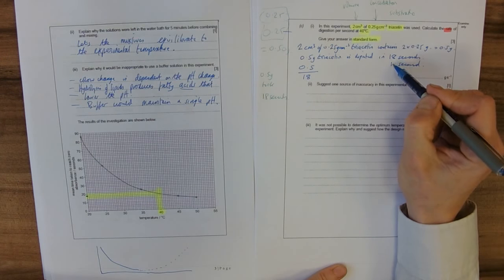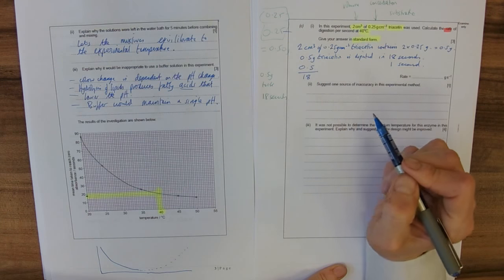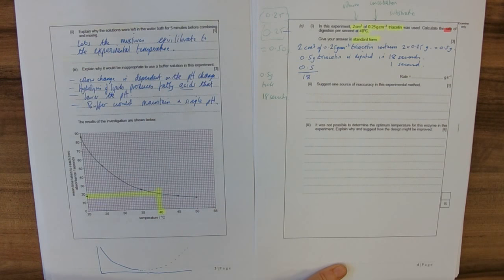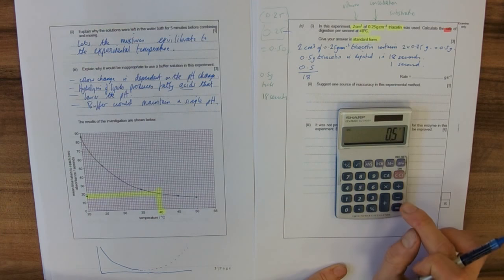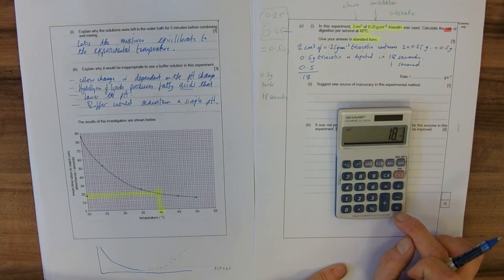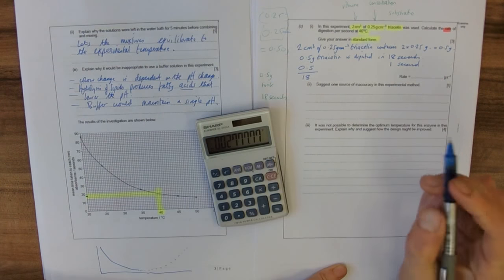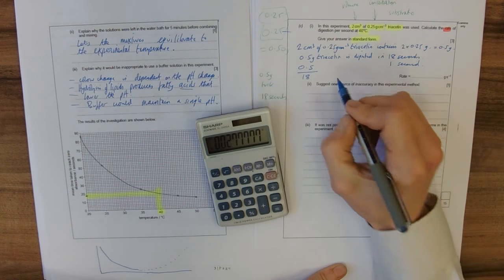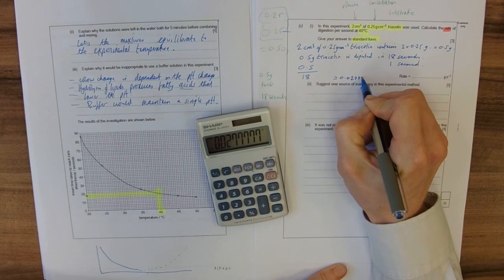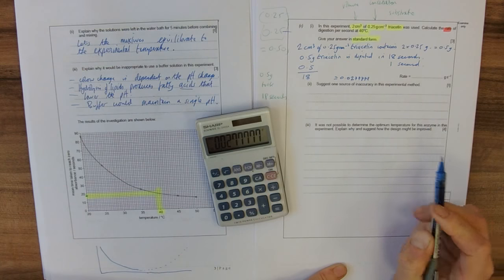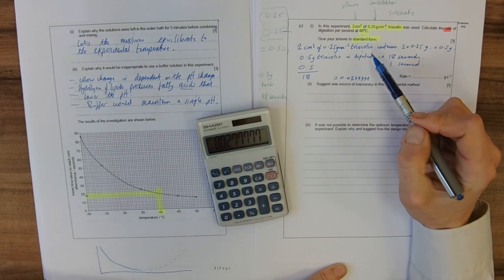So if we're changing 18 to 1, we need to do the same to the other side as well. And then we need to just put that in our calculator. 0.5 divided by 18. So that is going to equal 0.027777, etc. Okay. And standard form.